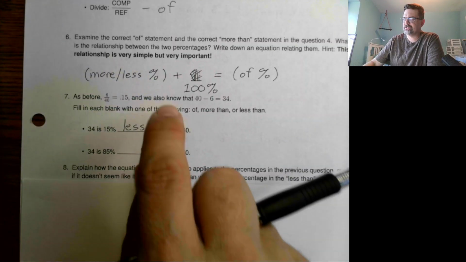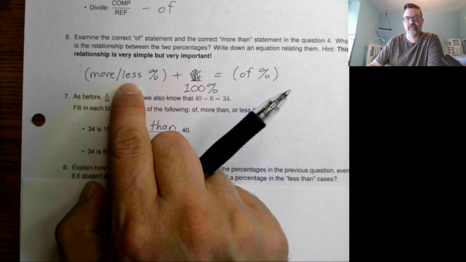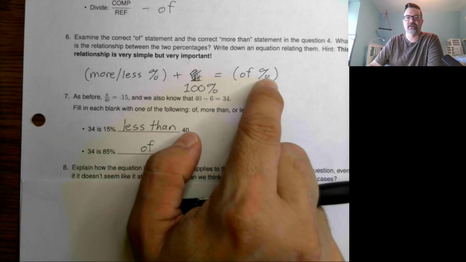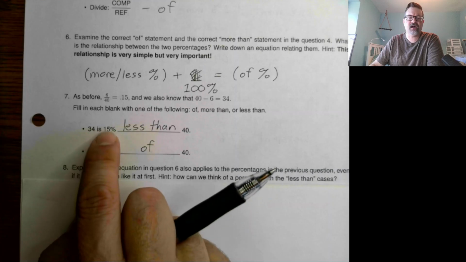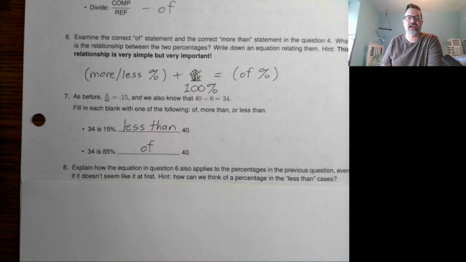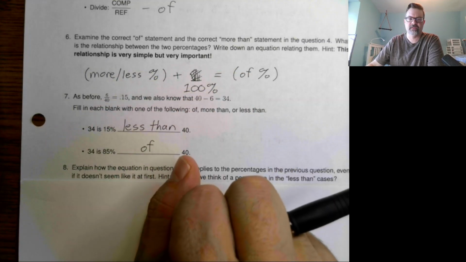All right, so then the question is, how does this work? Because I specifically said the more or the less percentage plus 100 gives you the of percentage. And so here we have 15 and 85, and maybe you see pretty quickly that those add up to 100%, but that's not exactly what this is saying.